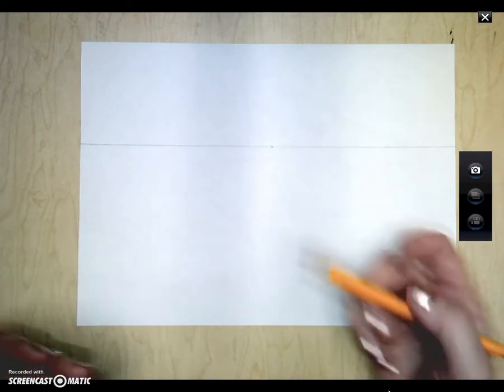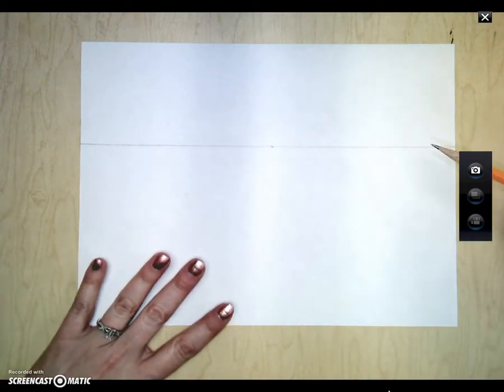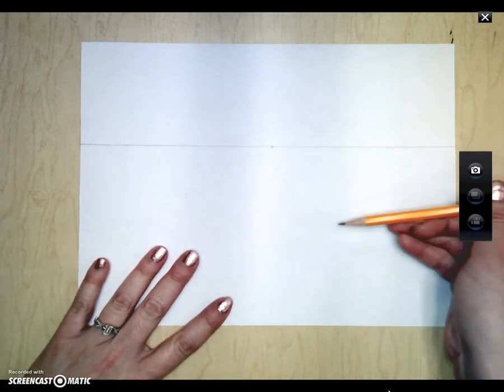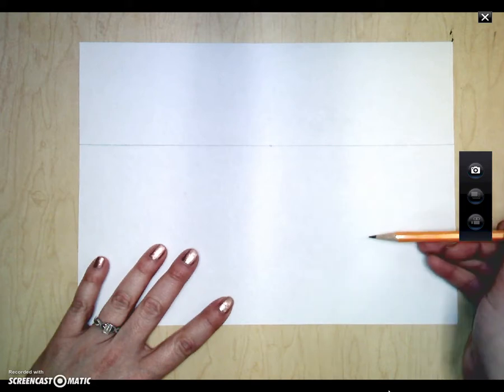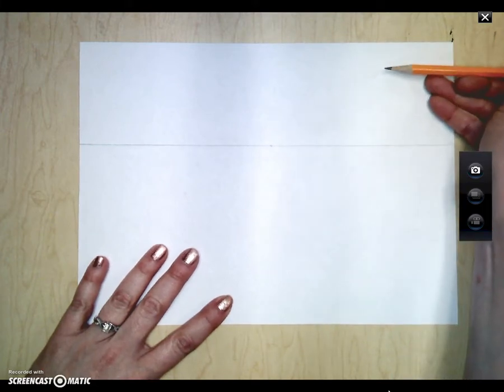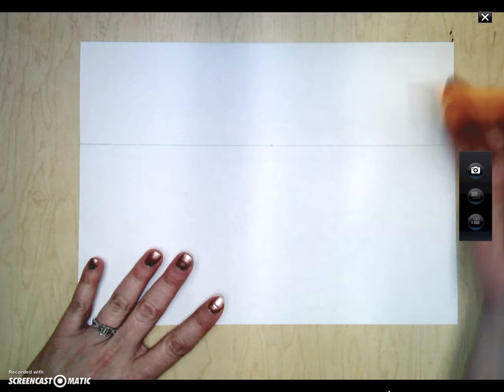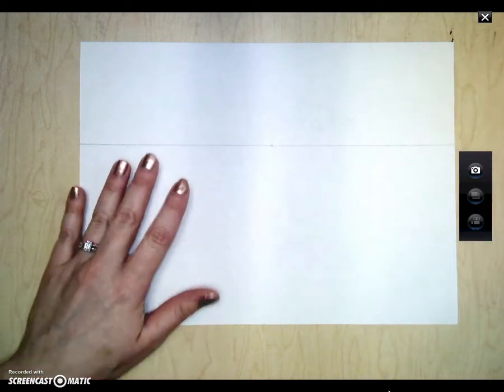Now to draw buildings, which is going to be our first step, you're going to start off with a rectangle. Now remember, the horizon line is your viewer's eye line, so you're going to want to start the rectangle below the horizon and end it above the horizon line, because none of our viewers are going to be taller than the buildings that we're looking at.